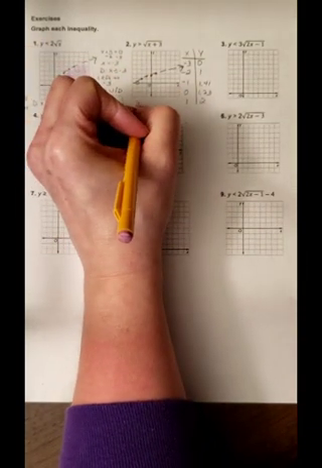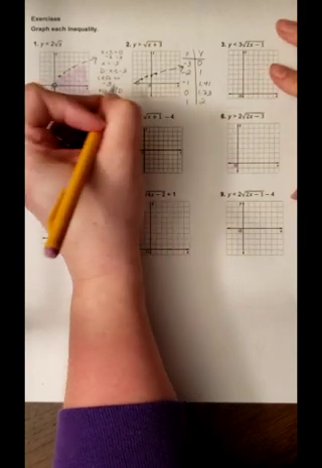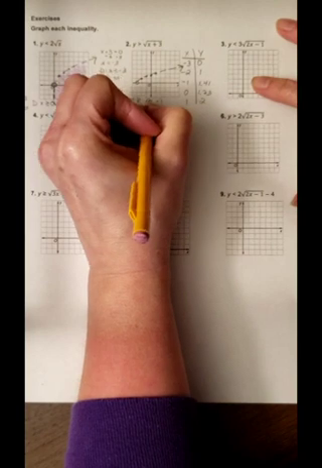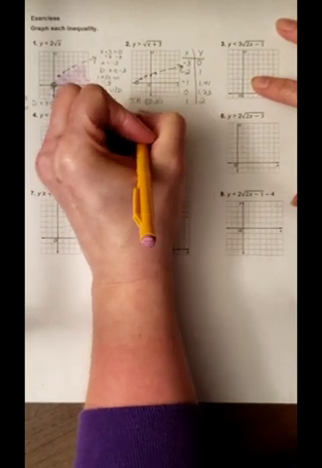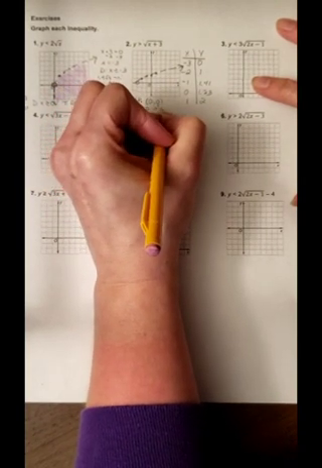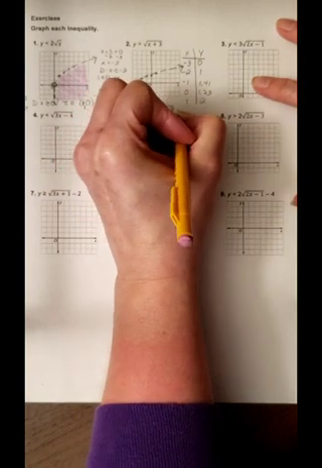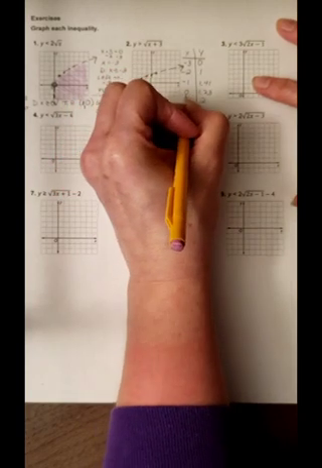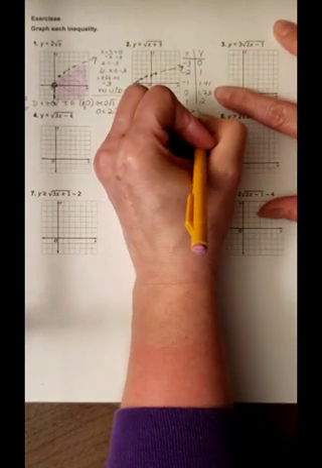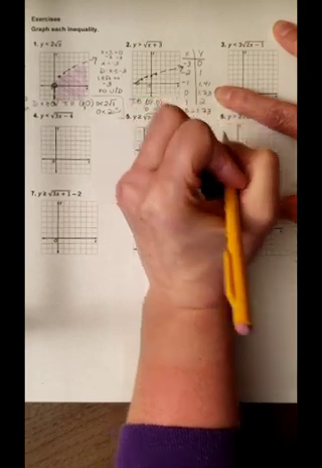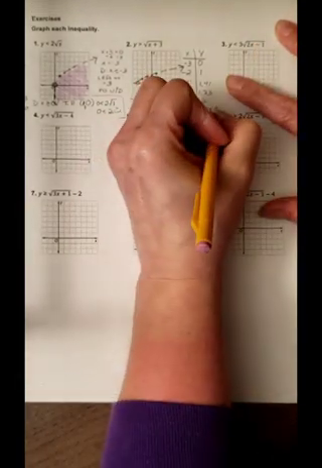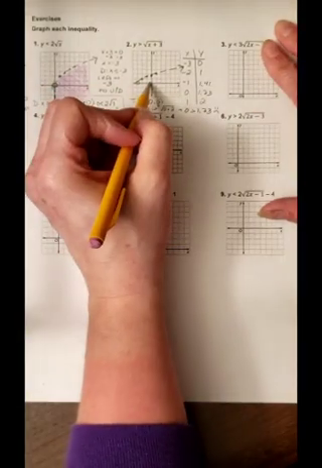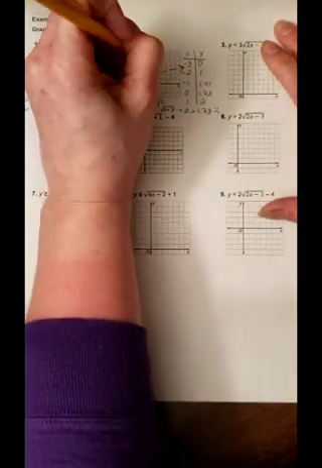That works. You can pick anything you want. You can pick negative 2. All right, but since we like our test point of 0, 0, let's do that. So is 0 greater than square root of 0 plus 3? Well, we already know from plugging 0 in that we get 1.73. So is 0 greater than 1.73? No, it is not. So that means we don't want to shade where 0, 0 is. So we've got to shade up here.